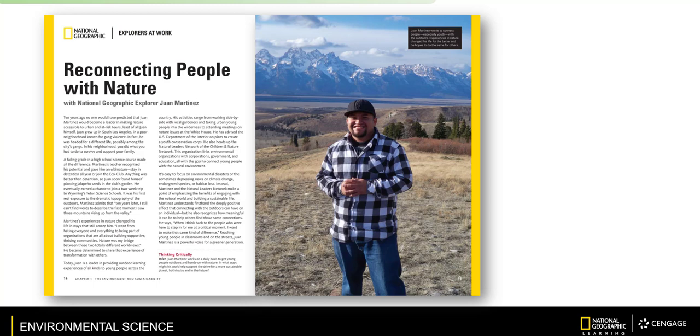Each chapter begins with an Explorers at Work feature that describes the scientific or social endeavors and achievements of a National Geographic explorer, but these features showcase individuals from all walks of life, recounting not only their professional work, but what gets them out of bed in the morning, the setbacks they've endured and overcome, and what they hope to achieve in the future.